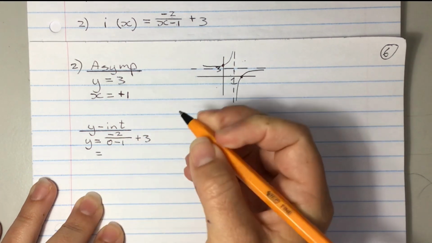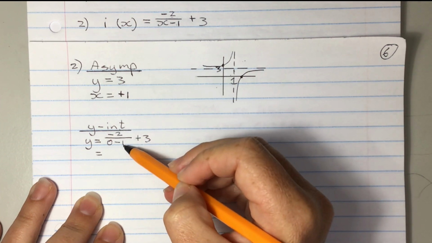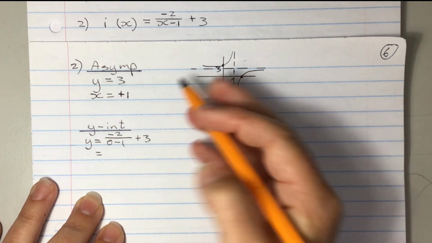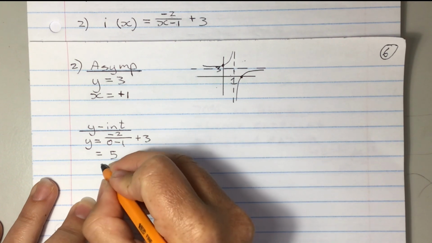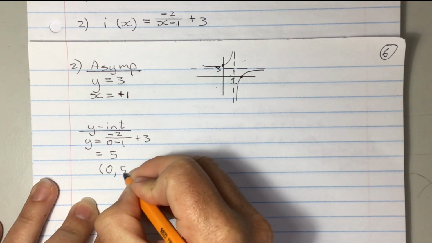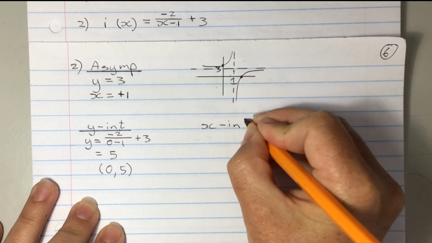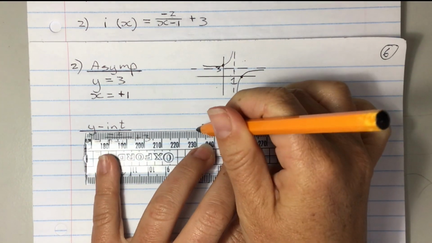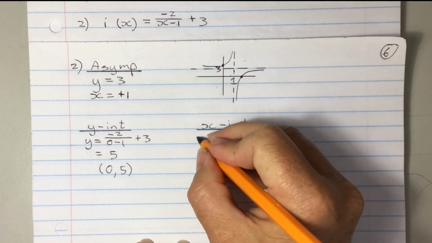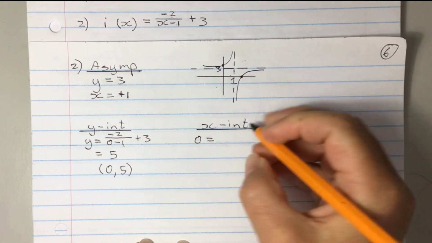Put that into your calculator. -2 divided by -1 is +2. 2 plus 3 is 5. And so we've got the point (0, 5). Let's go for our x-intercept next. Who is 0 for our x-intercept? Yes, y is 0. So we're going to have to solve for x.